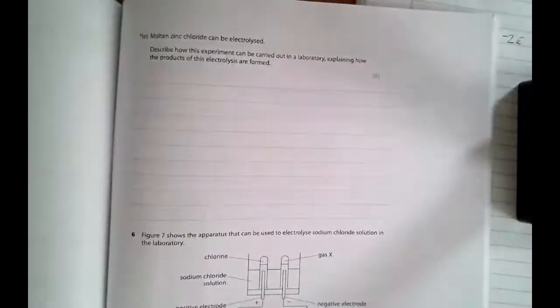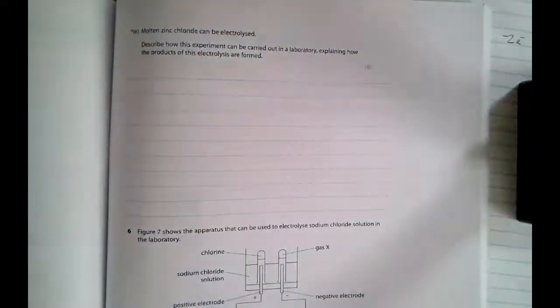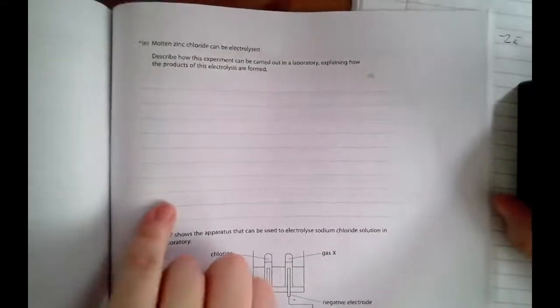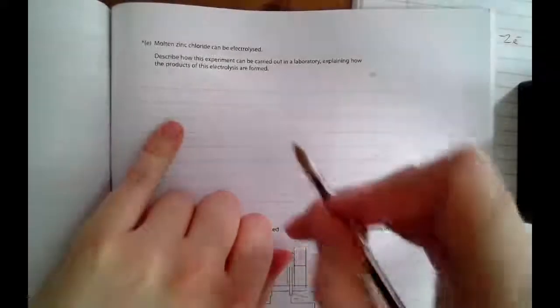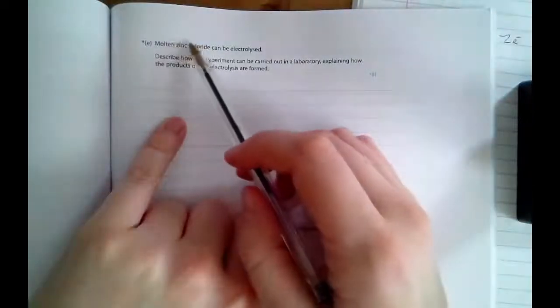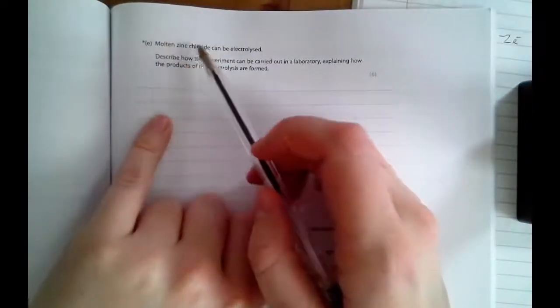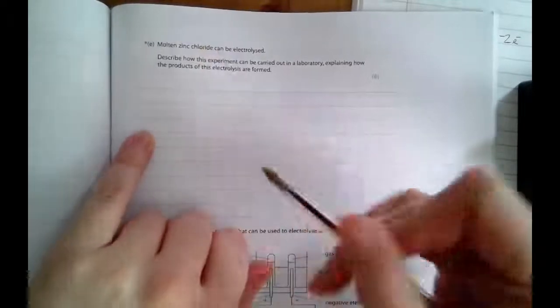The next question, molten zinc chloride can be electrolyzed. Describe how this can be carried out in a lab, explaining how the products of this electrolysis are formed. So there's quite a lot you can say in this one, but there's a few things you have to mention. They're asking you how you could do this in the lab. So the first thing you're going to need to mention is how you're going to melt your zinc chloride. Okay, so molten means melted. You're starting off with a solid. How are you going to melt it?